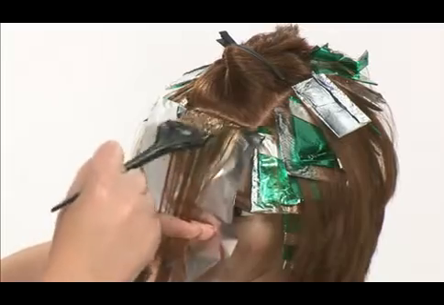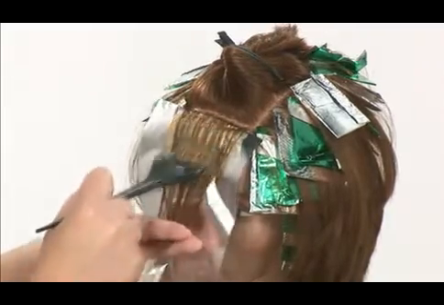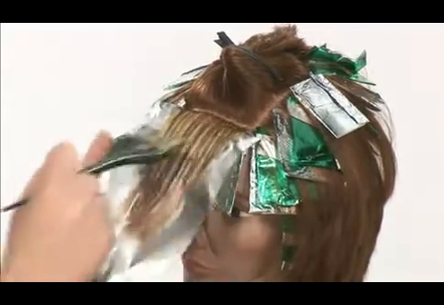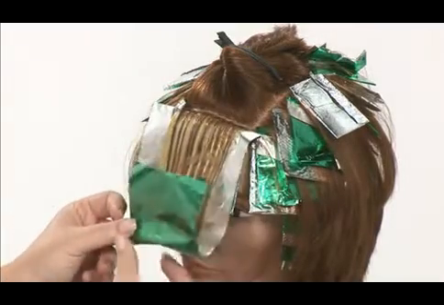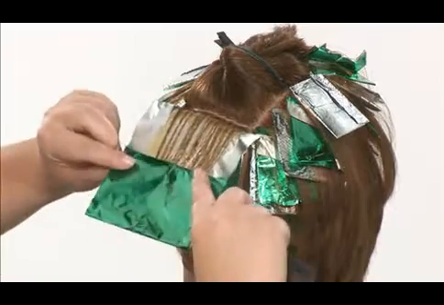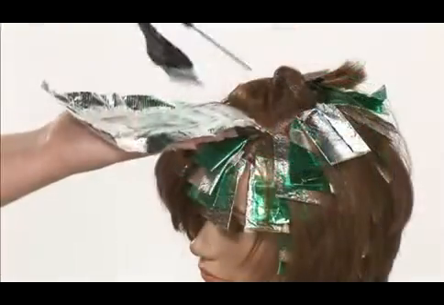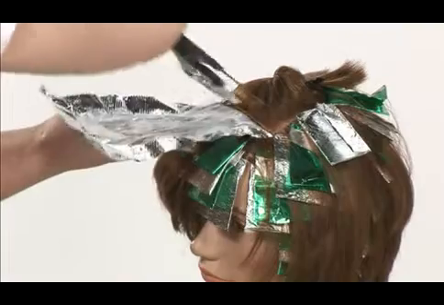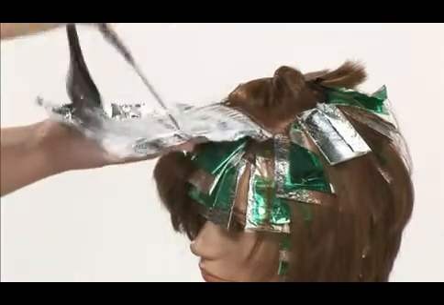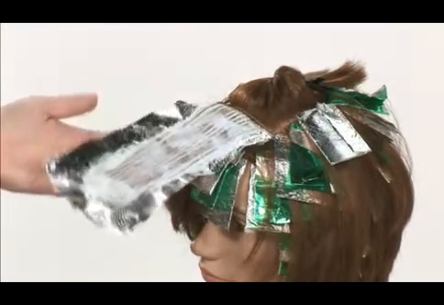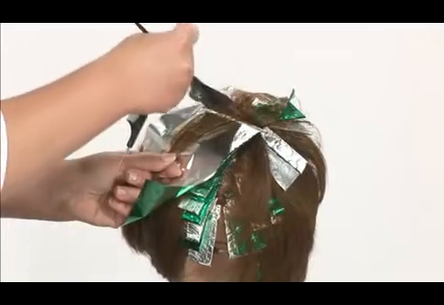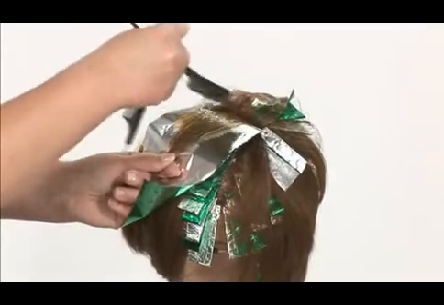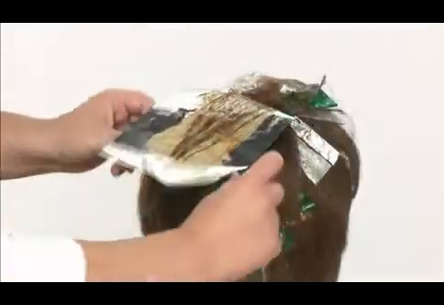Repeat the same weaving and foiling techniques in the next parting. Apply the darker color and use the darker foil. Continue to alternate between lightener and the darker color as you work toward the back of the section. As you work toward the back of the section, maintain even partings and use consistent medium weaves.